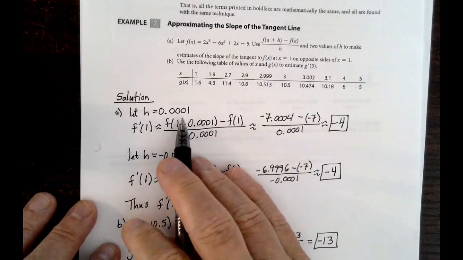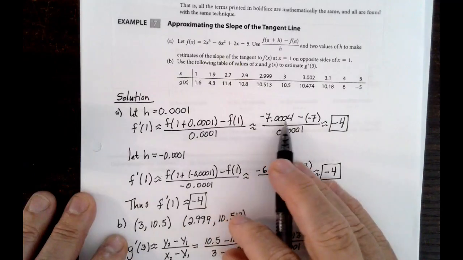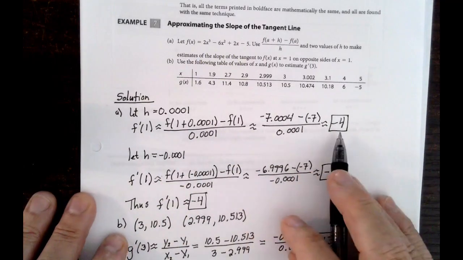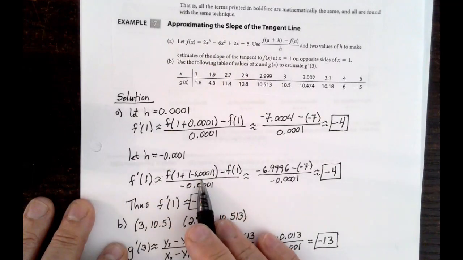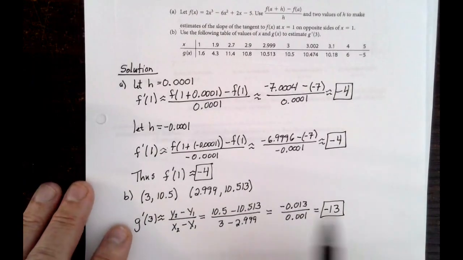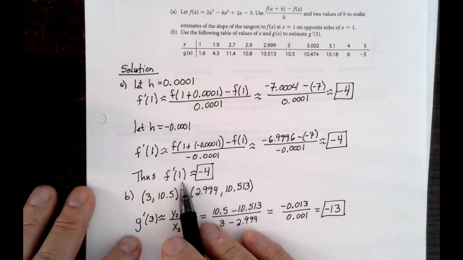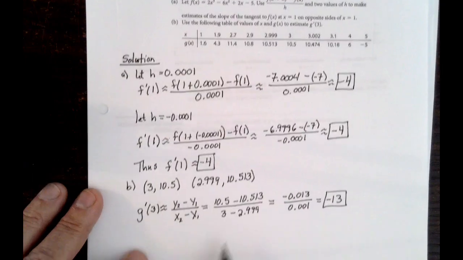So we choose a very small positive h, and we do our difference quotient, and we get -4. And then we do a very small negative number, and we do the same thing, and we get -4. Thus, we can surmise that the derivative at 1 is -4.